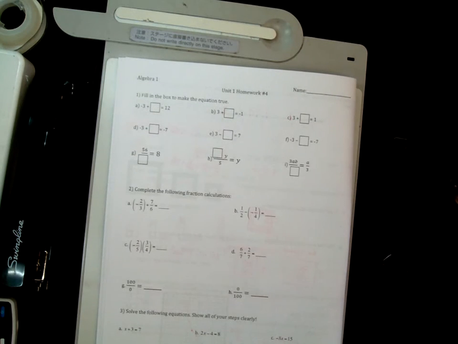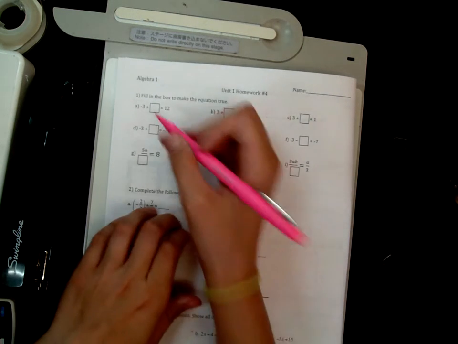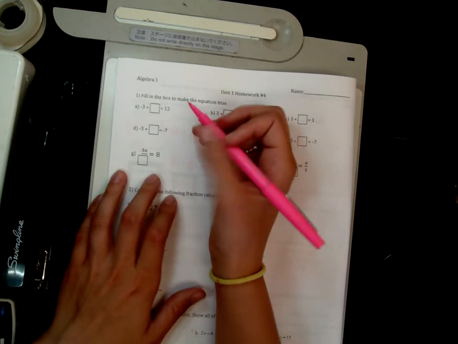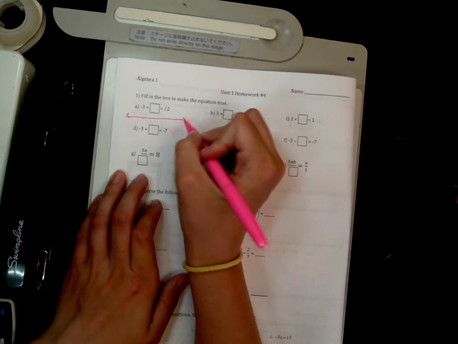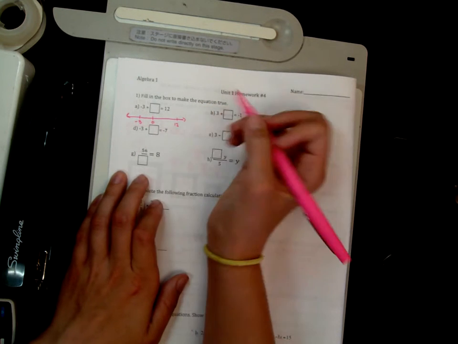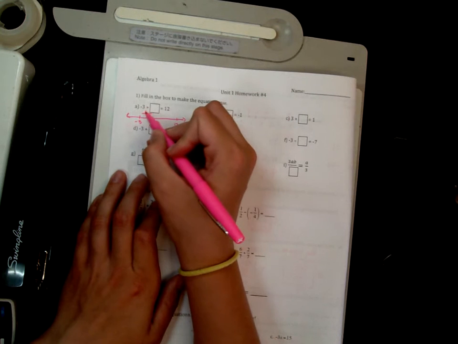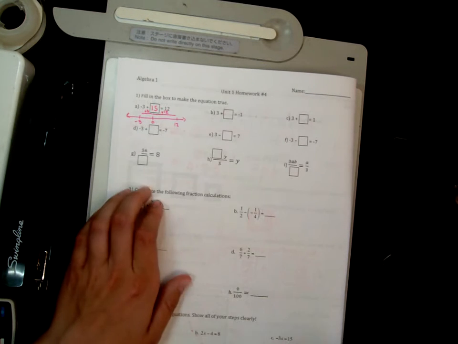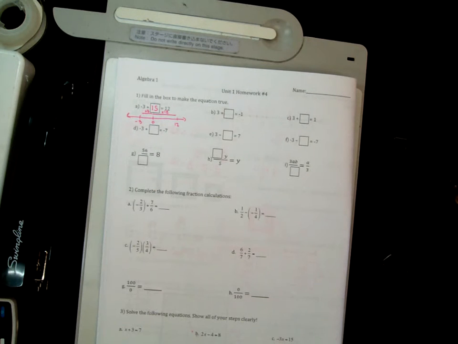All right, fill in the box to make the equation true. So negative 3 plus something gives us 12. So let's see. If I'm at negative 3, and here's 0, and I want to go all the way to 12. Here I have to add 3, and then there I have to add 12. So that's total is 15. So negative 3 plus 15 gives me 12.